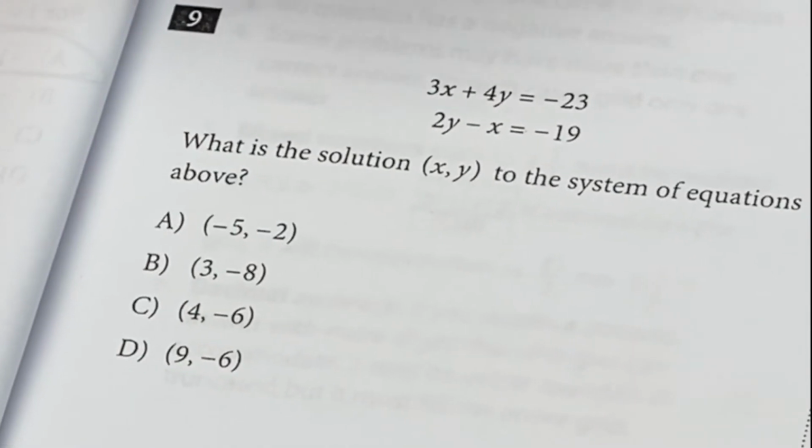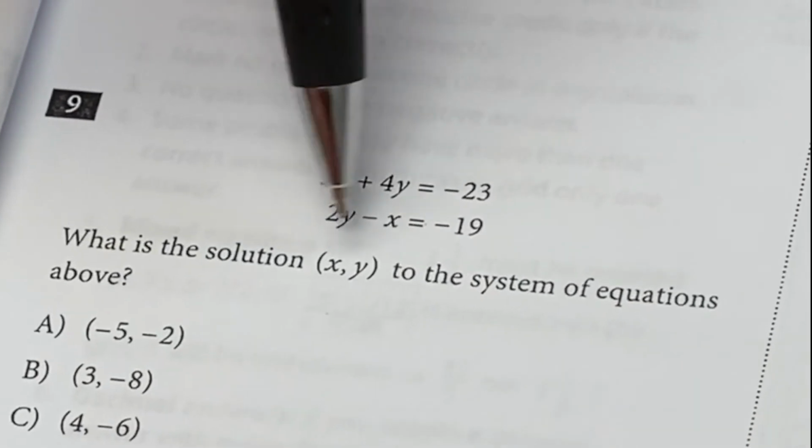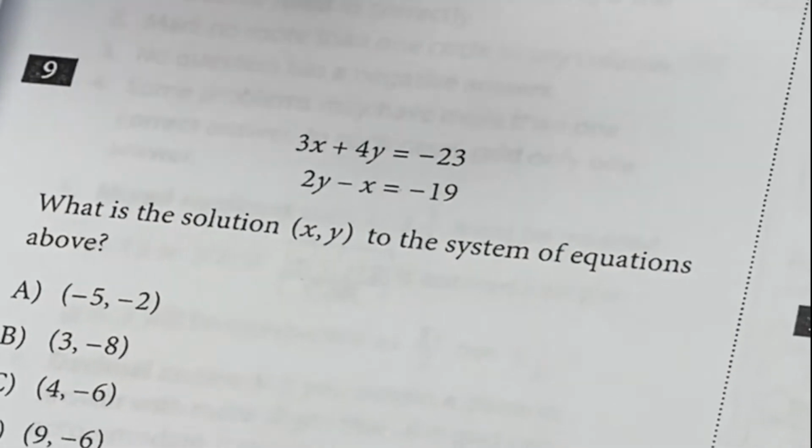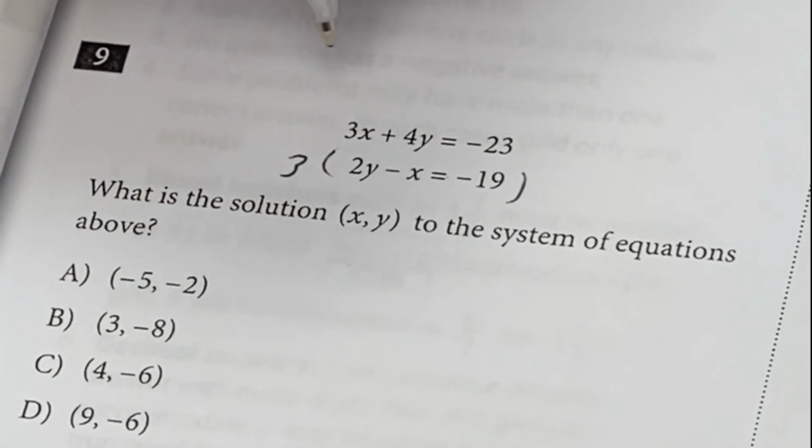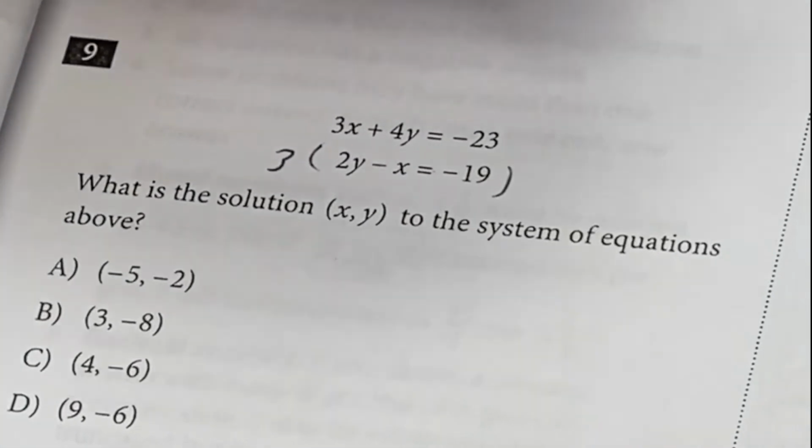SAT question of the day, number 9. What is the solution (x, y) to the system of equations above? So we have to move quickly here. We want to multiply this by 3. I'm going to do the elimination method. That's the method I prefer for this problem.